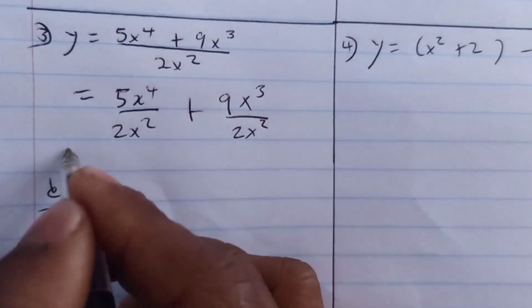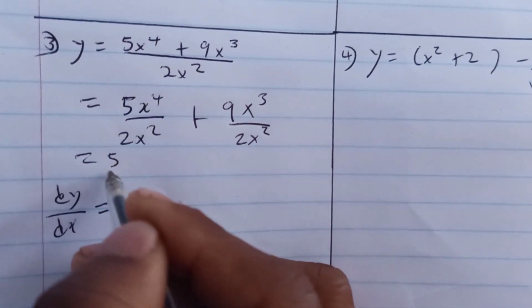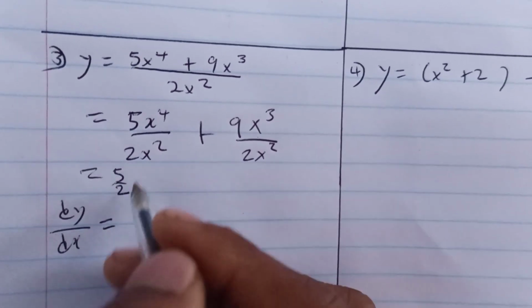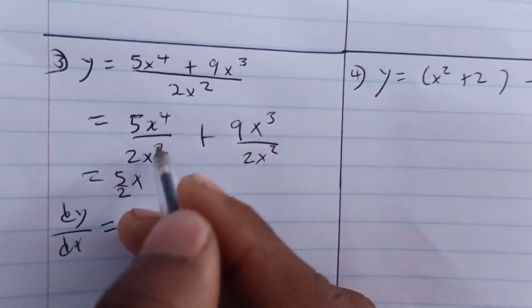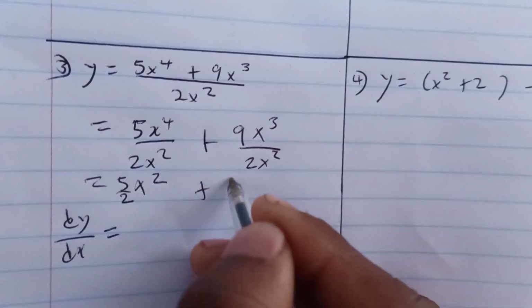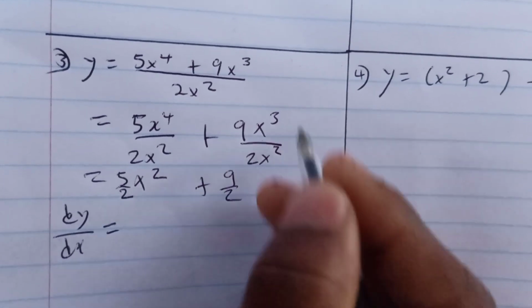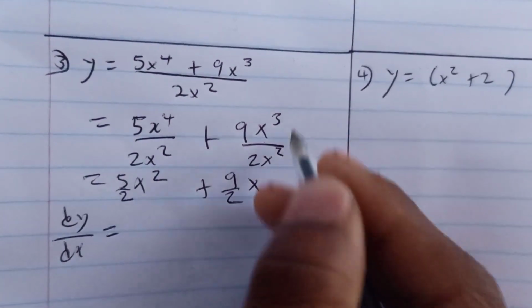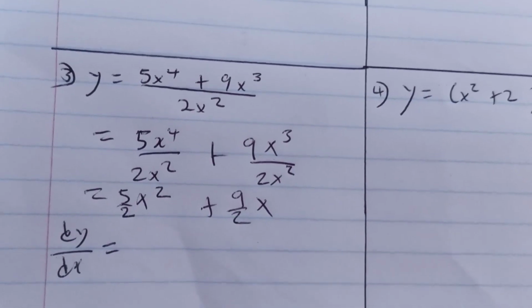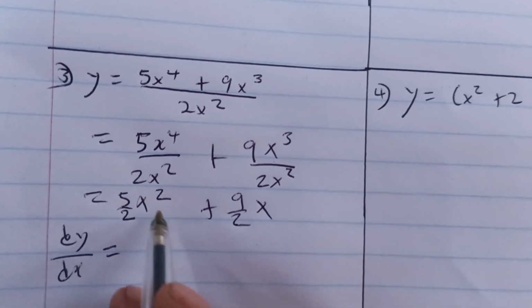Oh, before we go there, we can do like this. 5 over 2. Then this one, you know fractions. This is the same as 4 minus 2, which is x squared. And 9 over 2. And then this one is 2 with x. Then you come here. We say to multiply.